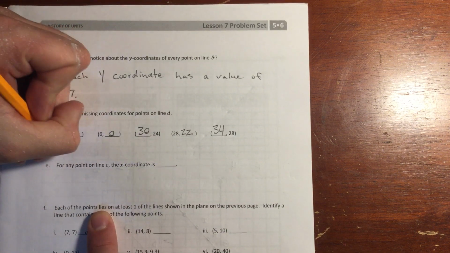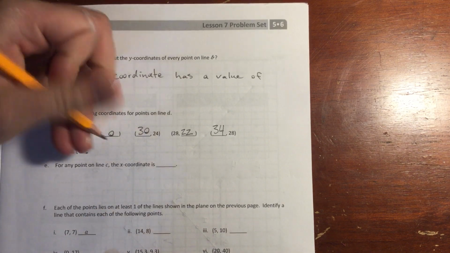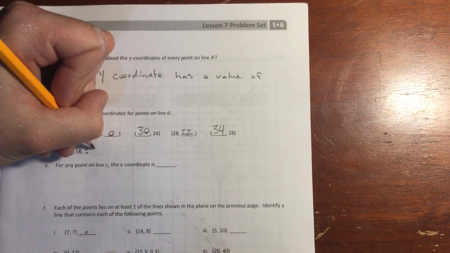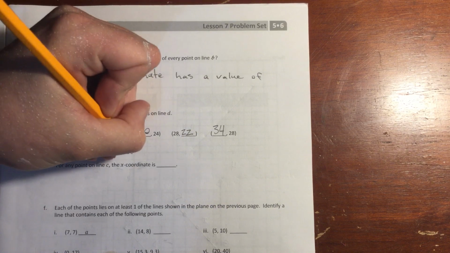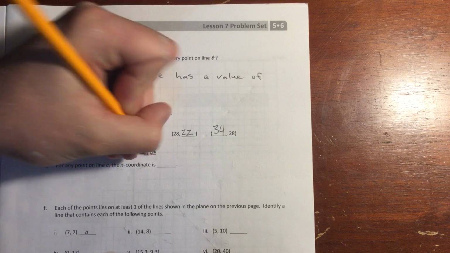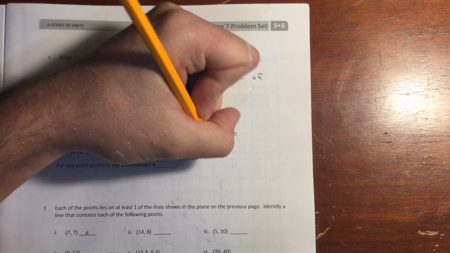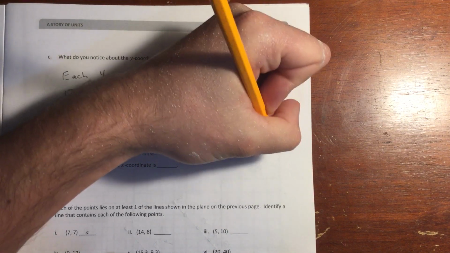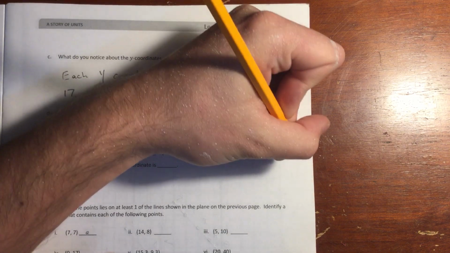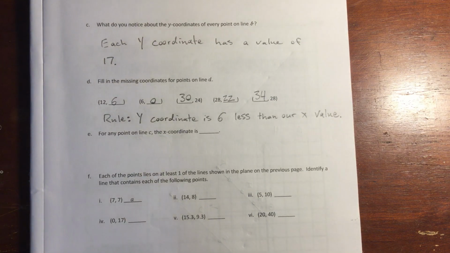So if I was to write a rule for this one, it doesn't ask us to, but I'm going to do it anyways. Our y coordinate is 6 less than our x value. Y coordinate is 6 less than our x value. Now we're going to keep moving to part C.